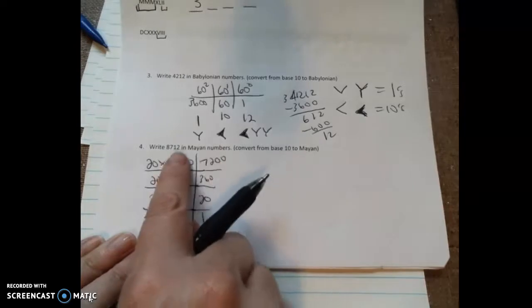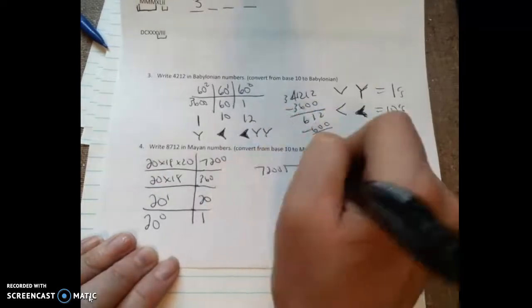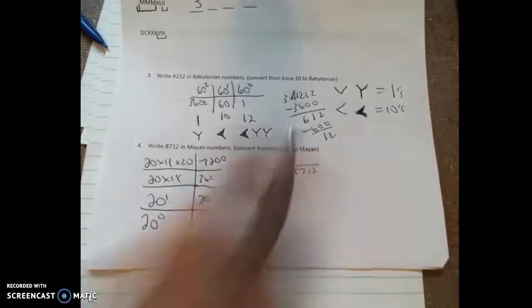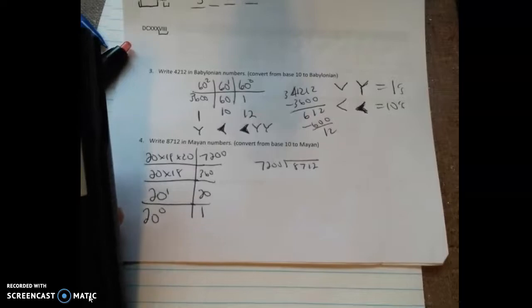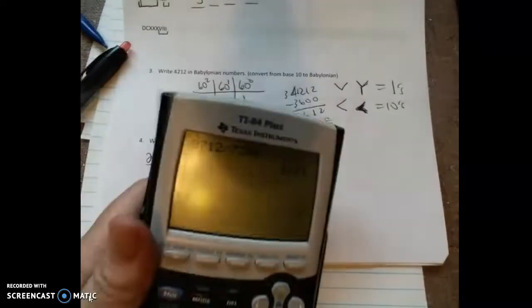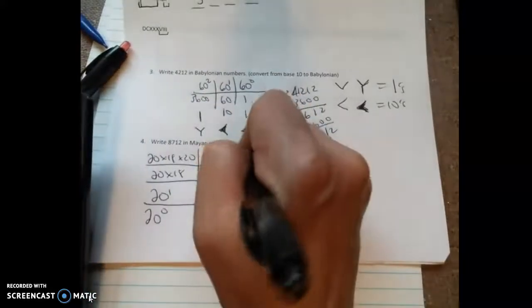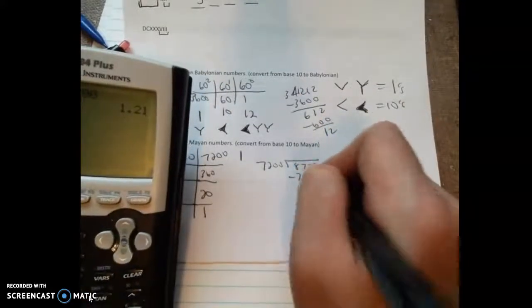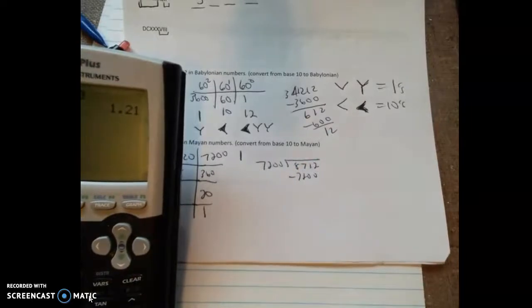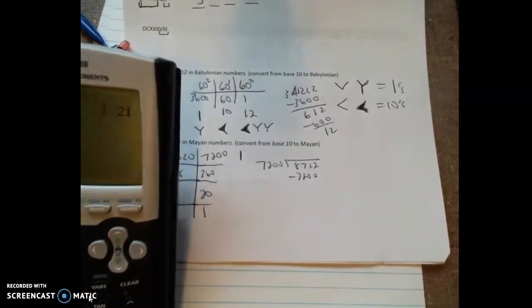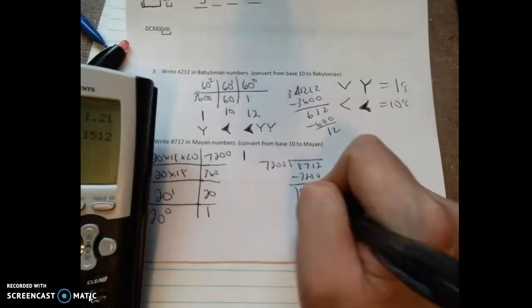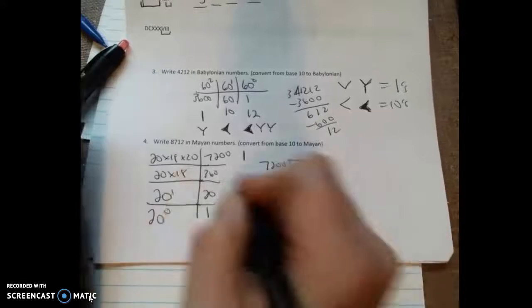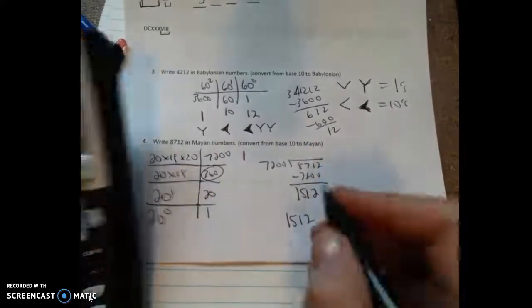So we're going to start big. I'm going to take 7,200 and see how many of those we can kind of package, so to speak. So I'm going to start with 8712 divided by 7,200. So they could have one of those. Again, decimal doesn't make sense. And so subtract 7,200. I'm going to use my calculator for that. 8712 minus 7,200. And I get what? 1512.